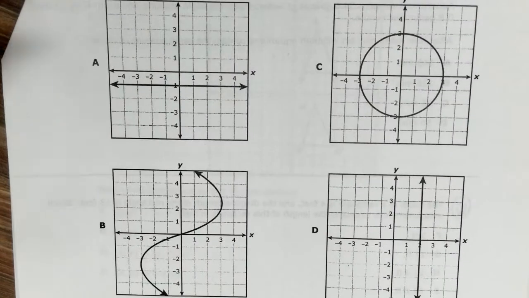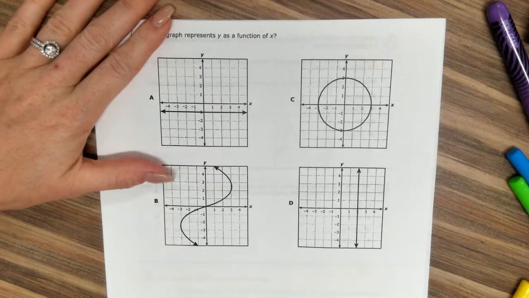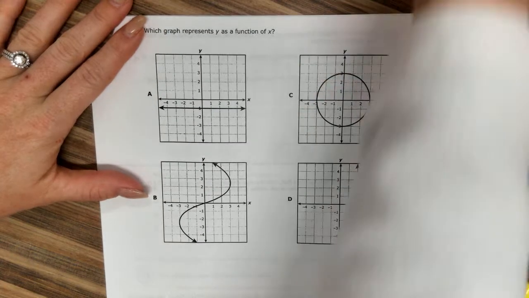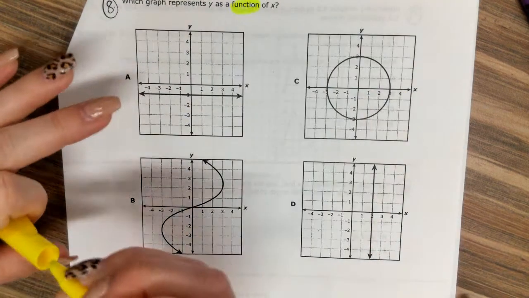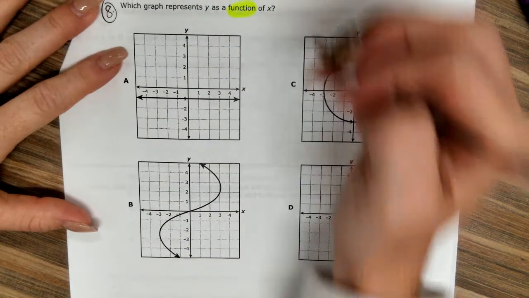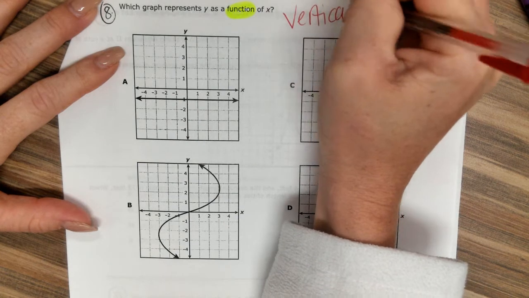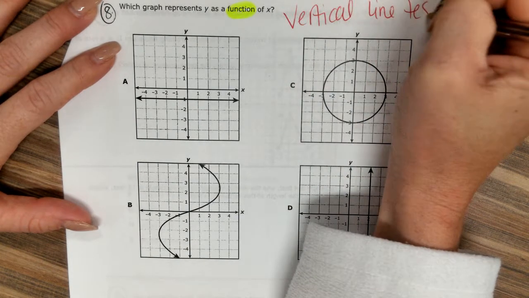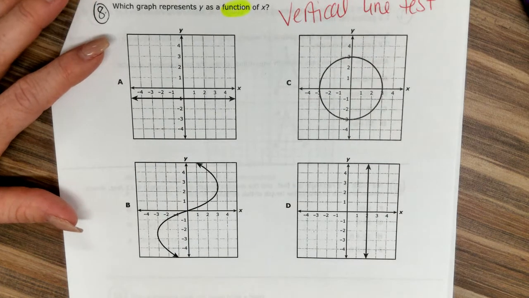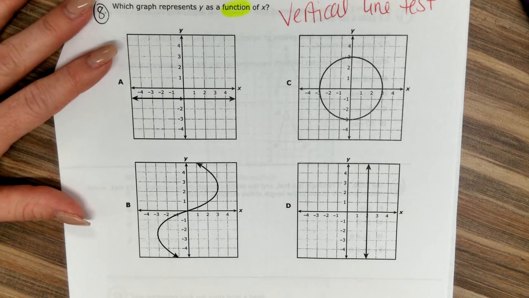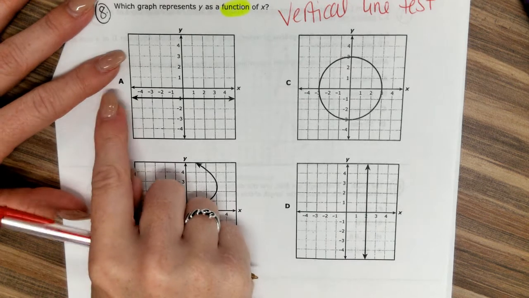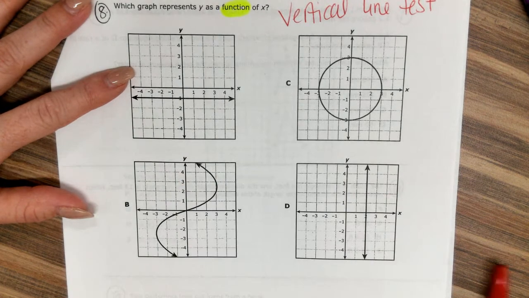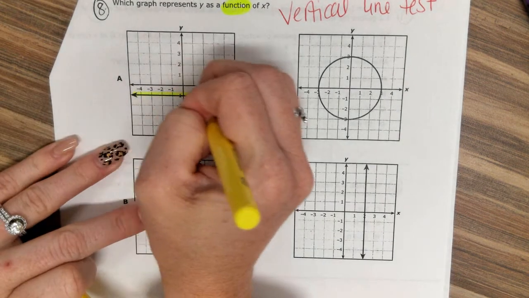Number 8 is so easy, if you miss it, you've got problems. It's what was the clue word? And how do you identify a function? You perform a vertical line test. How many times can it touch? It can only touch the picture one time. So everybody look at A. If I do, here's my picture. Only this line is my picture.